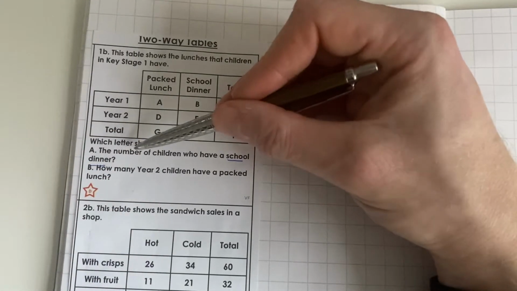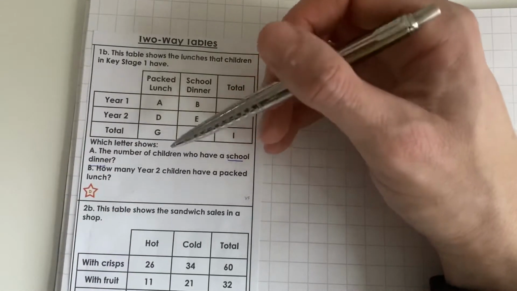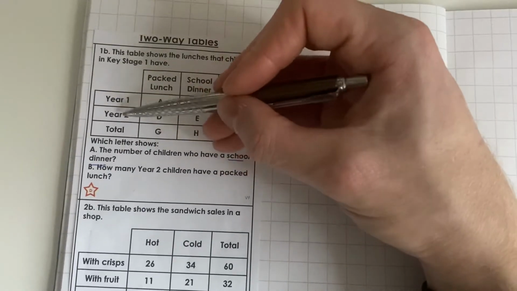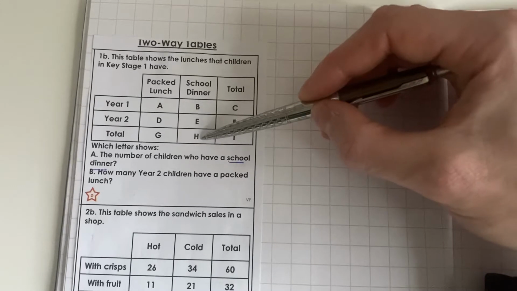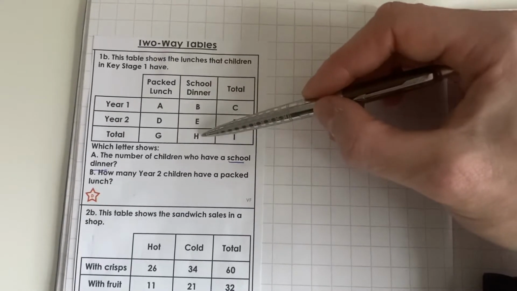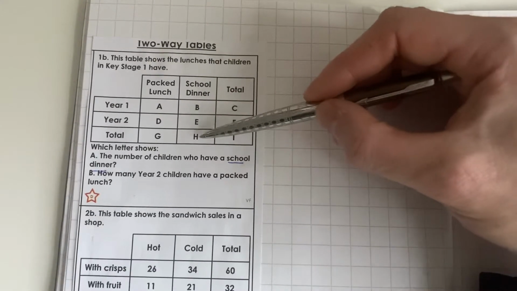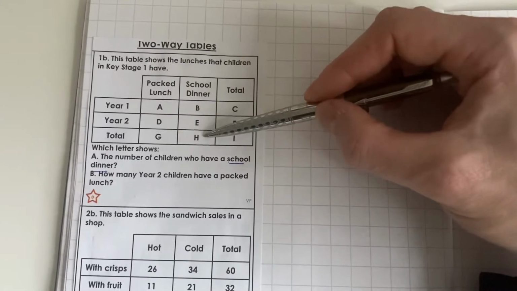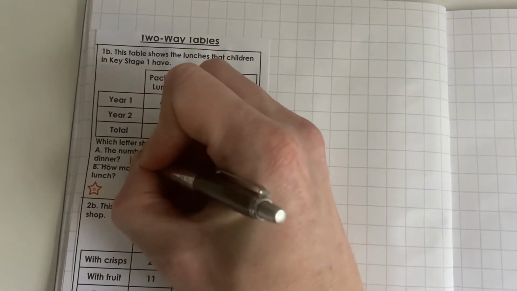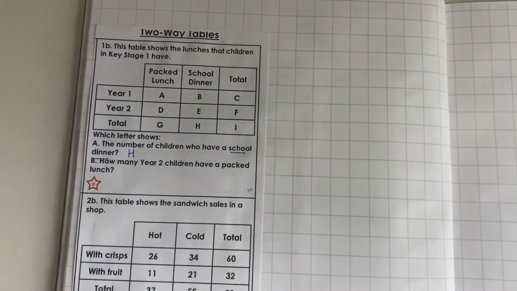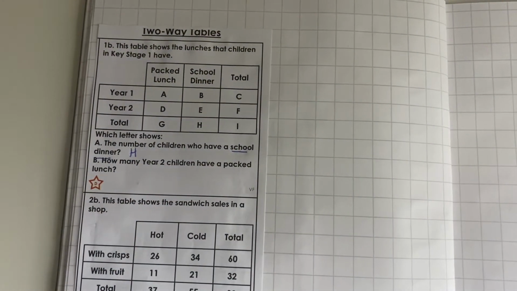Now, it's asked us the number of children who have a school dinner. This one's our total amount. So we're going to be looking at this column here. If this row and this column, if this was a number, this is the answer we'd be looking for. But it's also asking us for the letter. So the letter we need is H. H is showing the number of children who have a school dinner.